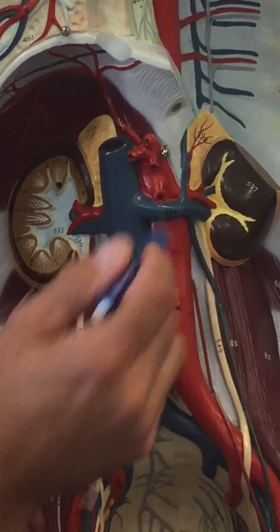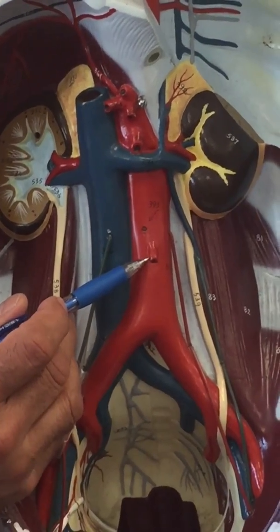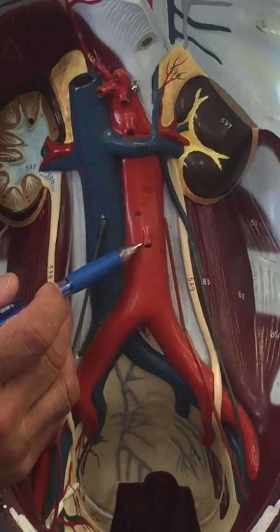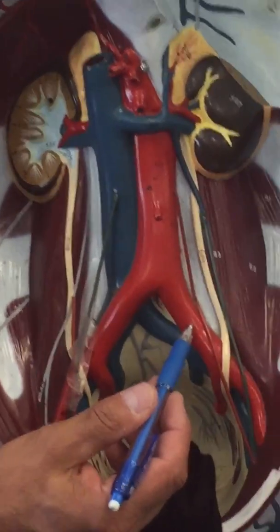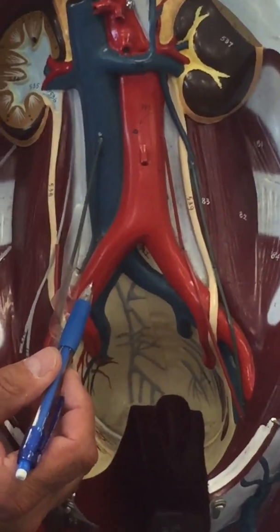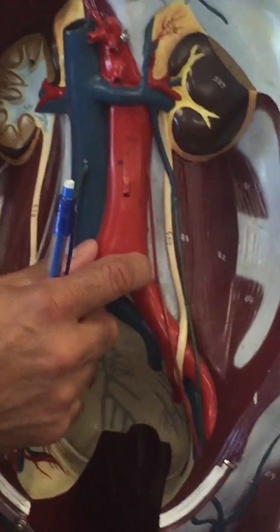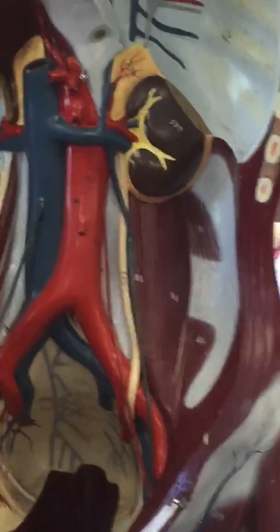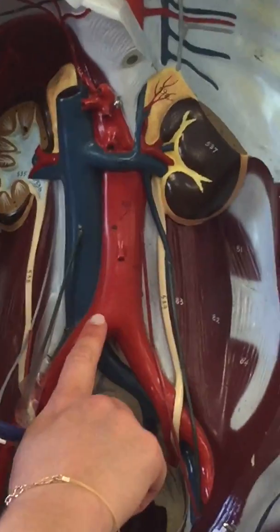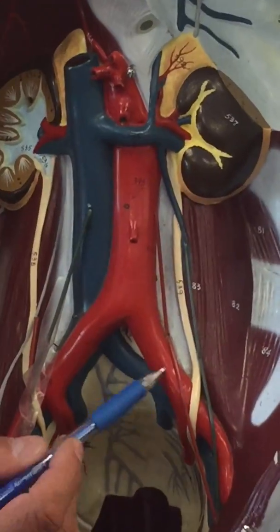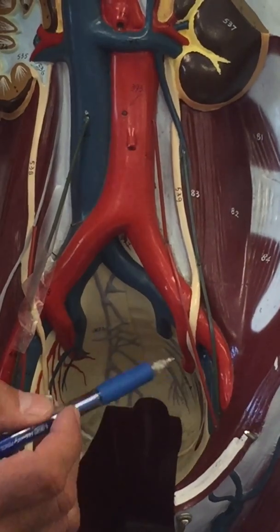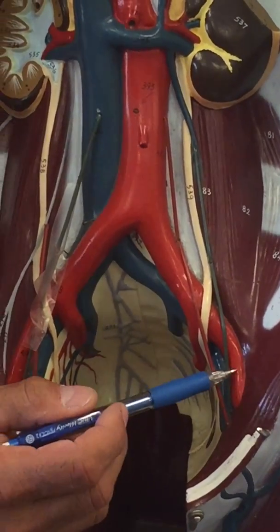And you have the inferior mesenteric, which is going to supply the large intestine, a different portion. And then the abdominal aorta splits into the left common iliac and right common iliac. All of this is in the abdomen. Right common iliac, left. Now you see it splitting again? Internal iliac, external iliac.